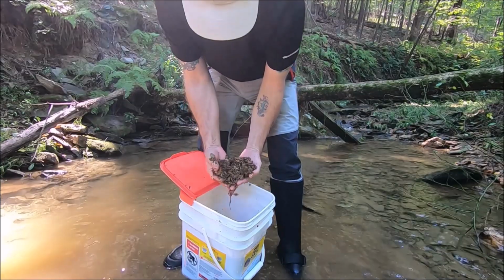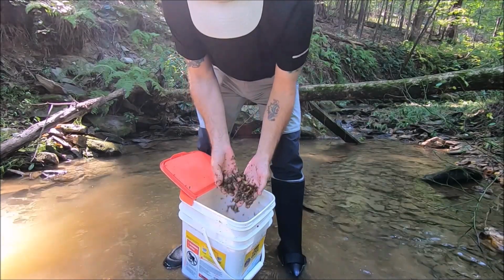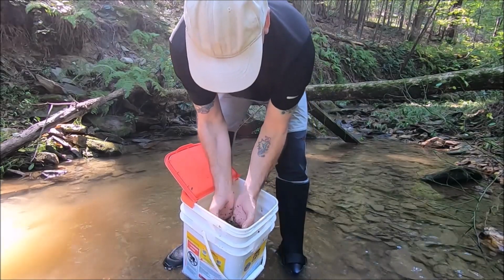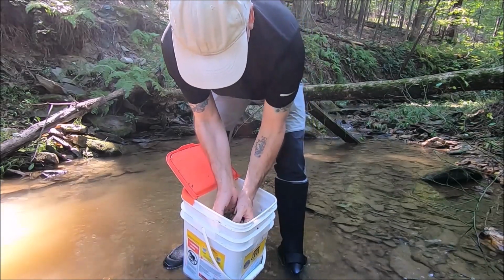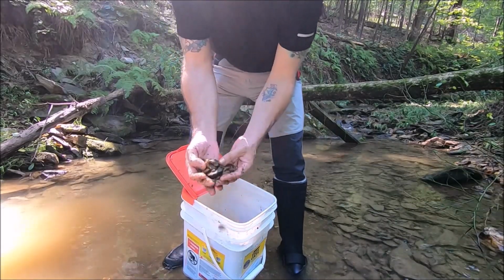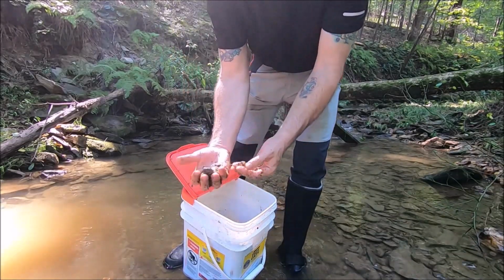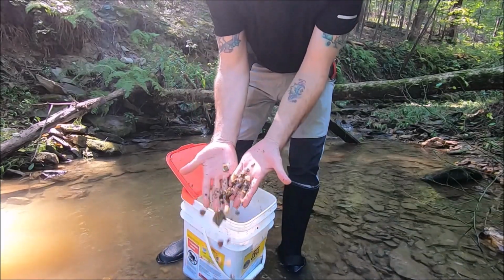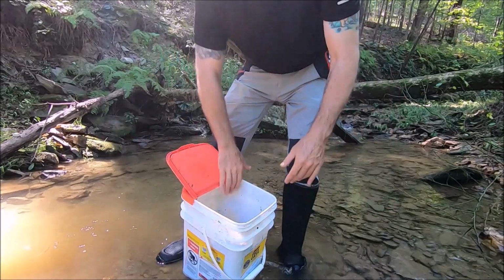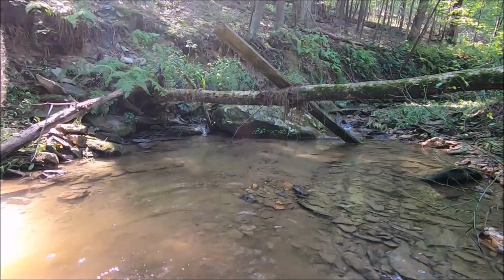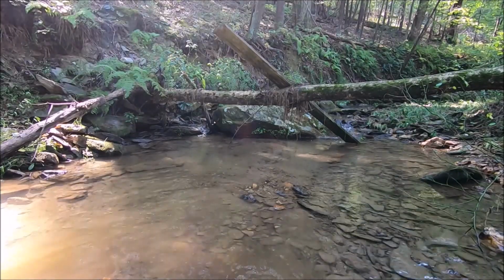So that's what we got. Got some larger stuff in it, but I can always sort of sift through it with my fingers. And by larger stuff, I'm talking about rocks that size. So that's a pretty good amount right there. That'll probably be enough for a little 10-gallon tank.